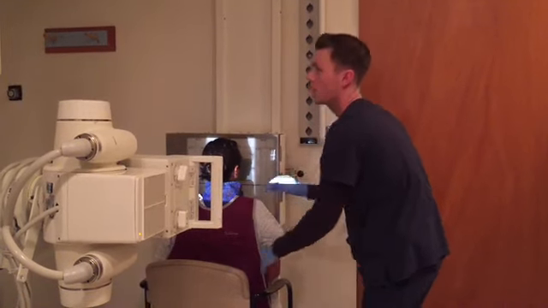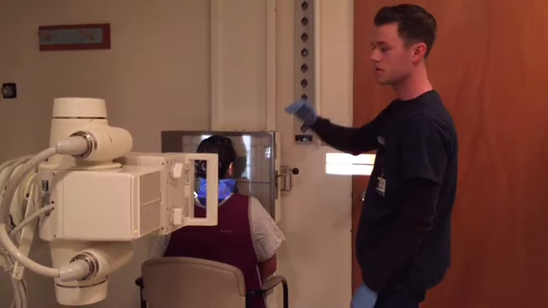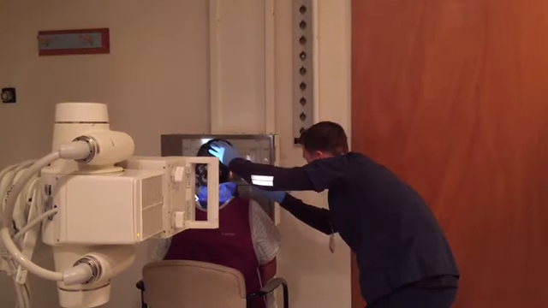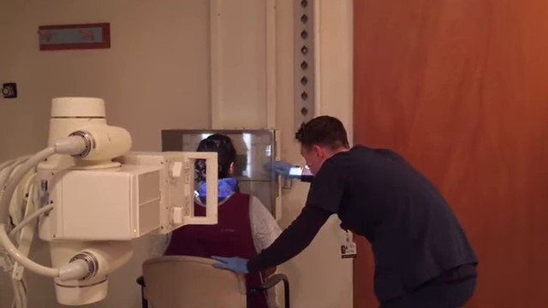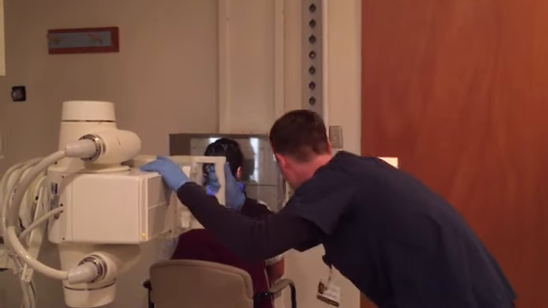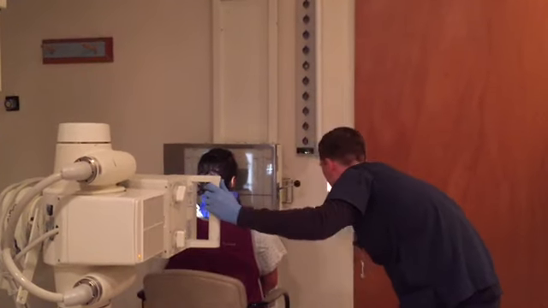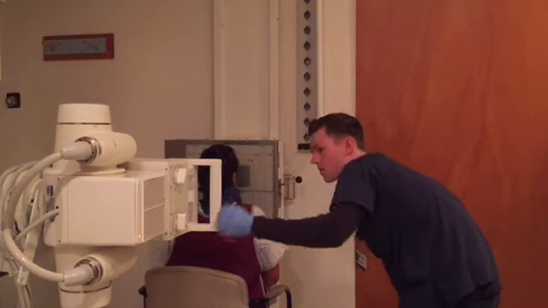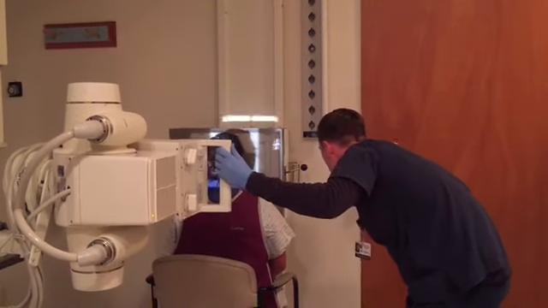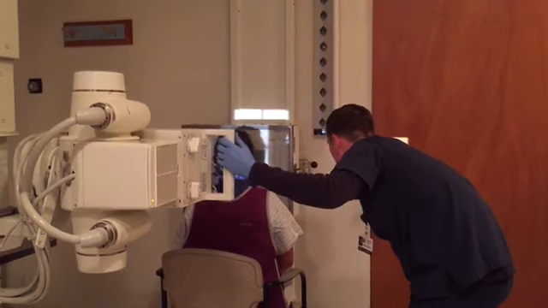And we want the OML to form a 15-degree angle to the central ray. So we're going to have her tilt her head back a little bit. Right about there, that's perfect. And the central ray exits the nasion. So, get a position for that. There.